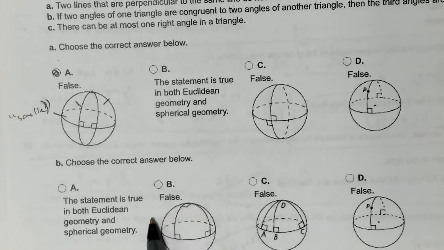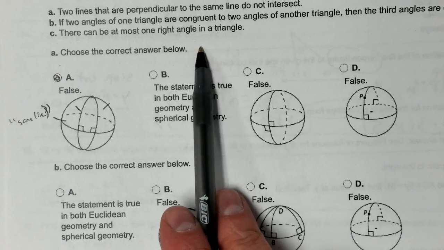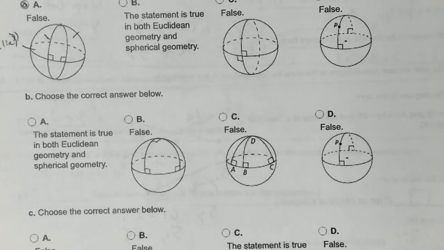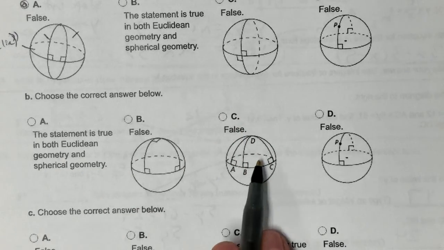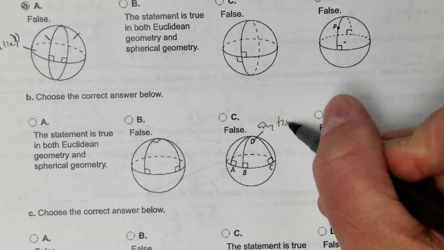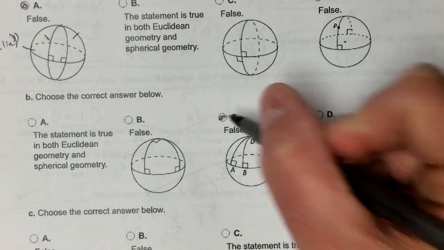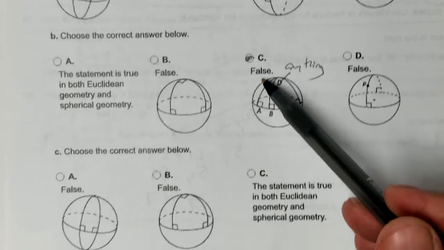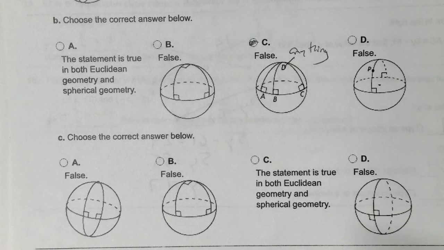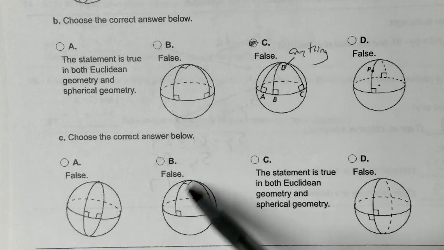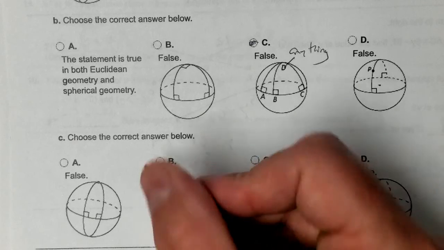Then on this one, B, if two angles of one triangle are congruent to two of another, then the third angles are. That's the one right here that has the D that could be anything. These should look really familiar to what we've done recently. Then the third one is the thing that says there could be at most one right angle in the triangle. This one has 3, so that's B.